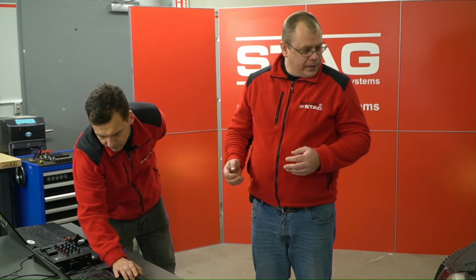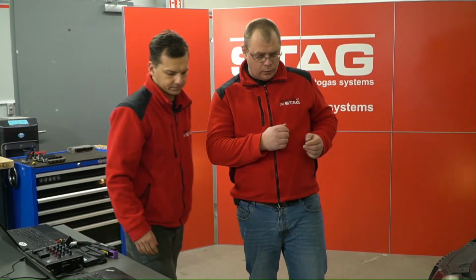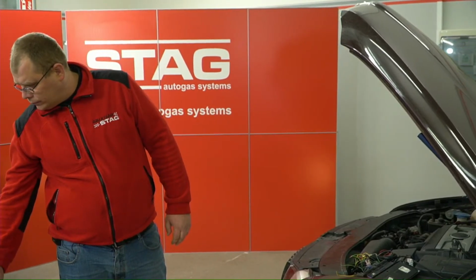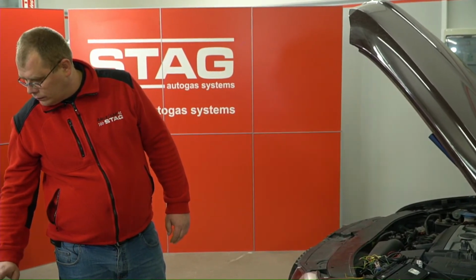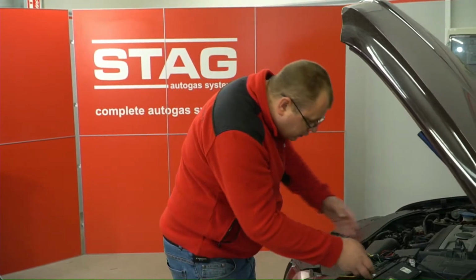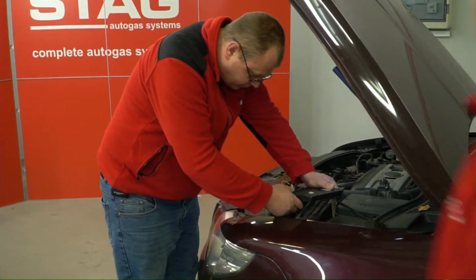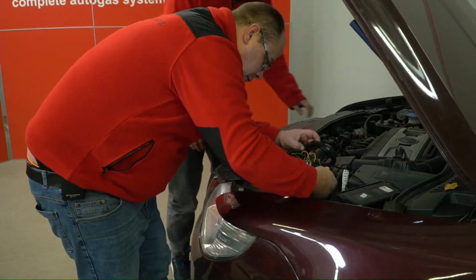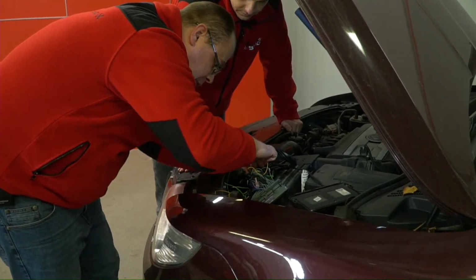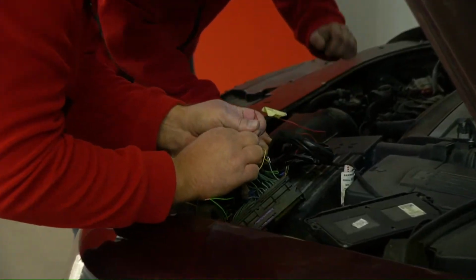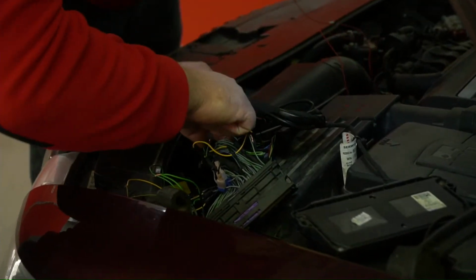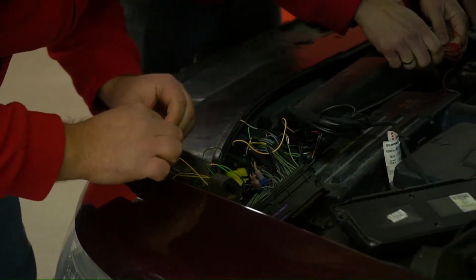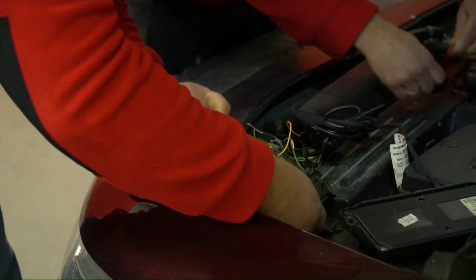Okay, Maciek, maybe let's turn off the engine. We'll disconnect the controller for safety reasons and try to connect the signal of petrol pressure properly. What a mess we made here.